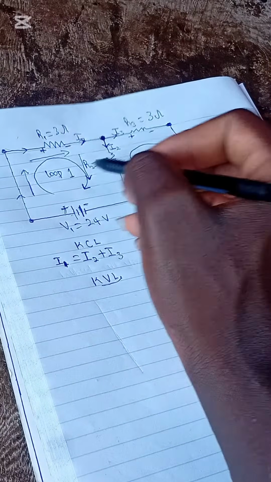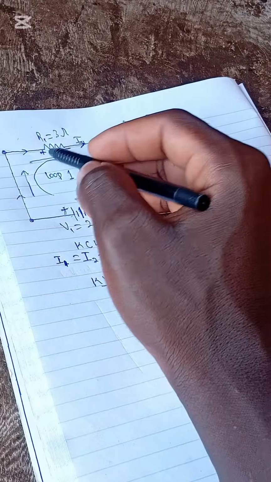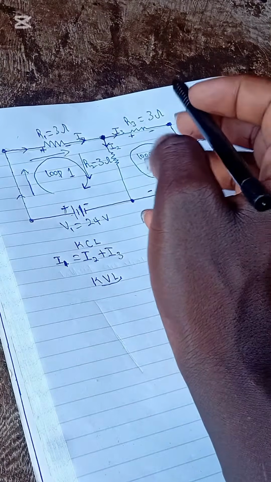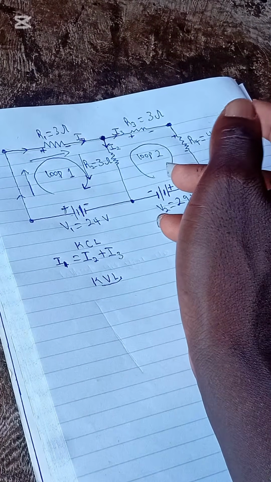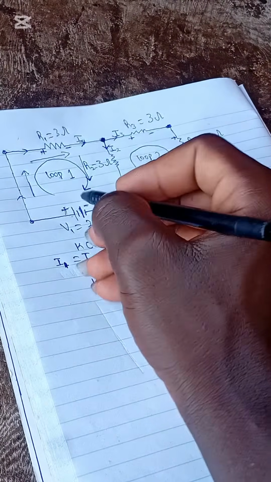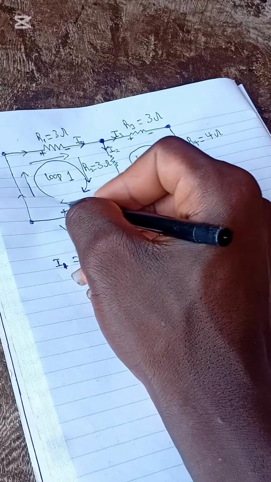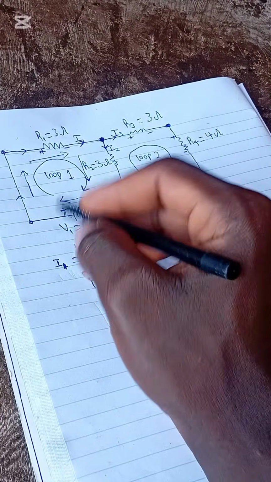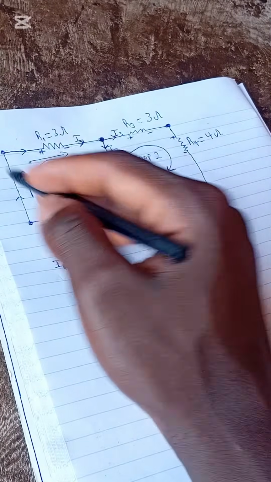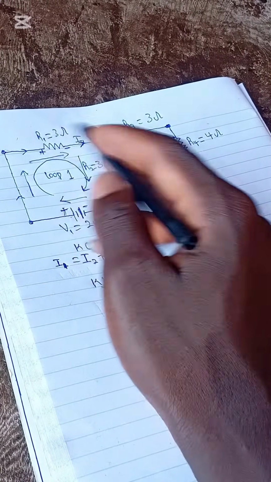Whatever value you have there is going to be negative. Once the arrow is pointing from positive to negative, it will be negative, a voltage drop. But when it's pointing from negative to positive, it will be positive, which is voltage rise. Now, you can also see the direction of the loop here. Now let's start. We are calculating all the voltages, the voltage of the battery, and the other voltage drops in the loops, in the first loop.